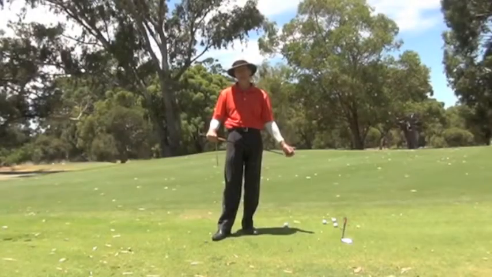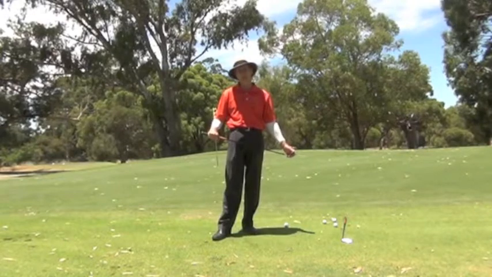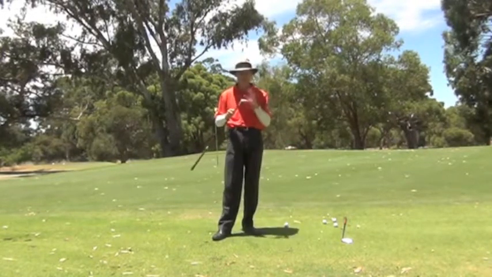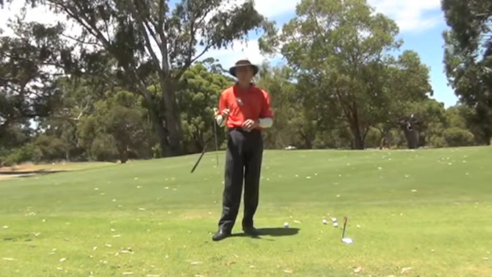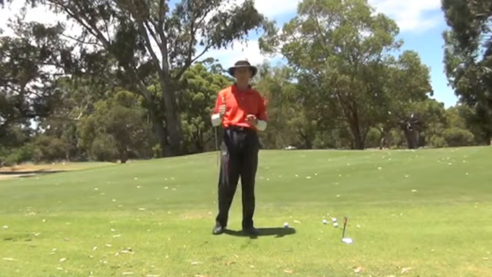Welcome back. Today we're going to be doing the chipping chart. What the chipping chart is all about is getting some sort of measurement of how far each club you've got will roll once it hits the green. And so we call this the chipping chart.